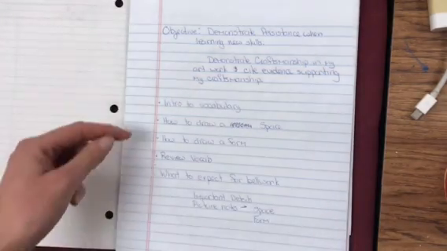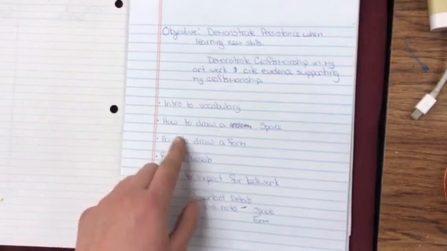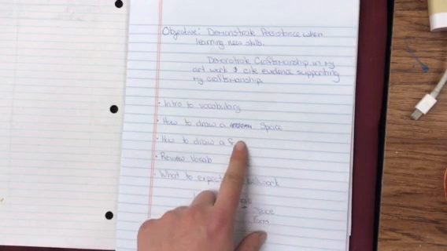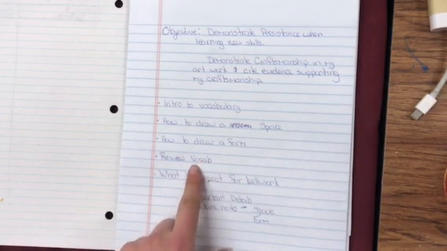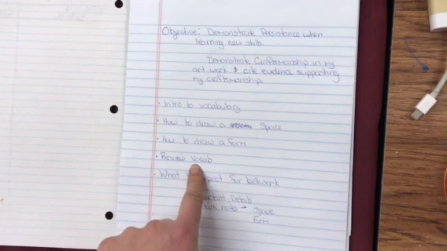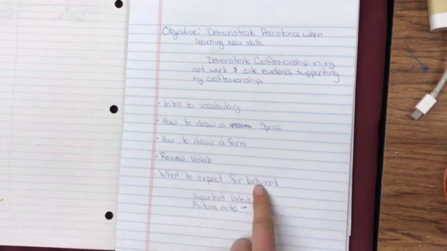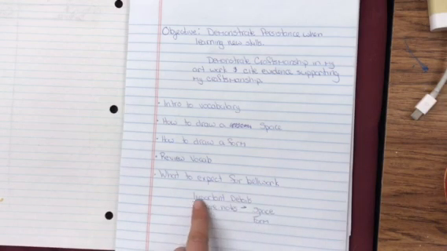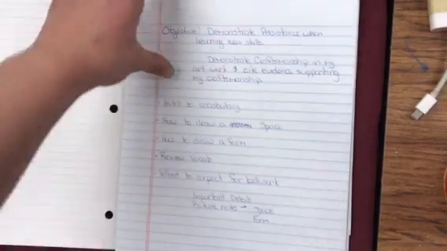So we are going to do a quick intro to vocabulary. I'll show you how to draw a space, how to draw a form. We will review our vocabulary so you can get all the definitions, and then I'm going to tell you what to expect for bell work. Be looking for important details to pay attention to when you are drawing in 1 point perspective.